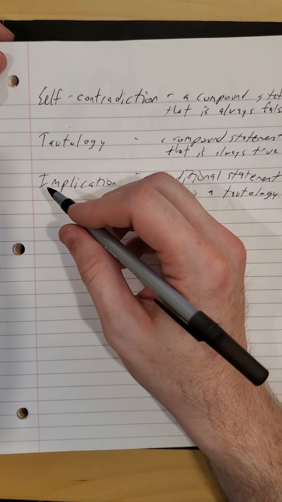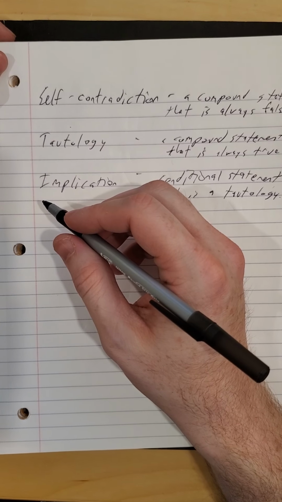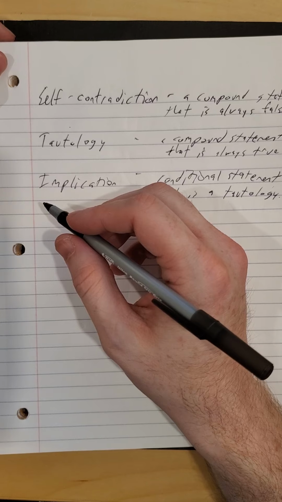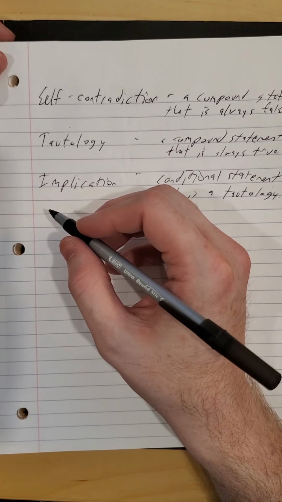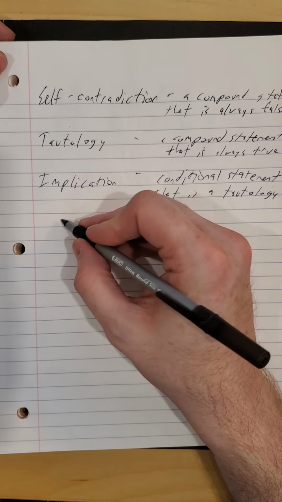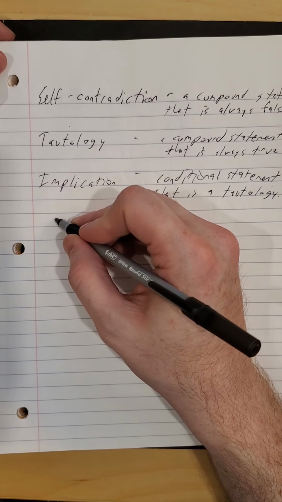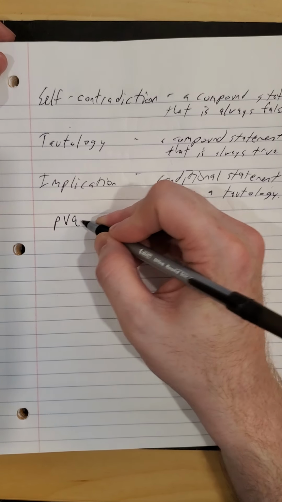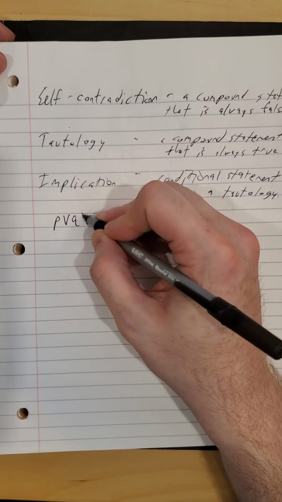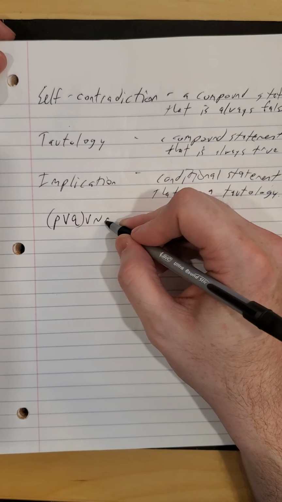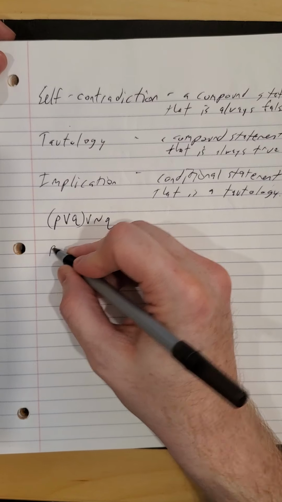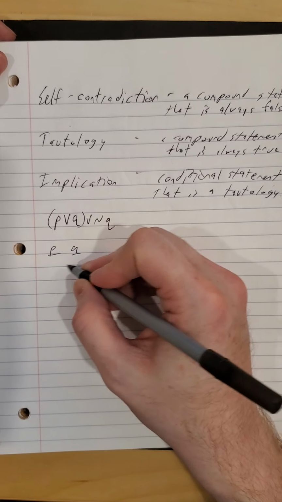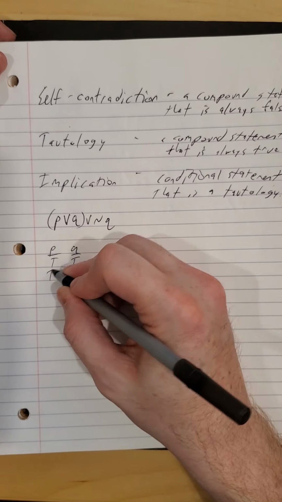All right, so let's try a couple of these. Let's try P or Q or not Q. So this one, I'll just need the 4-row truth table.